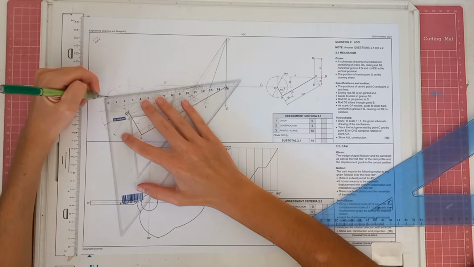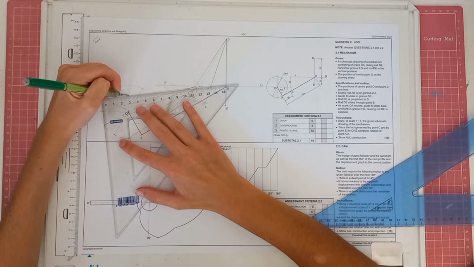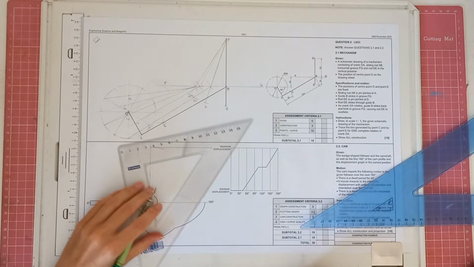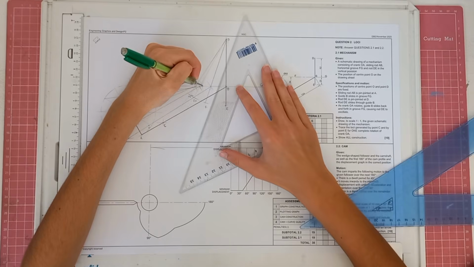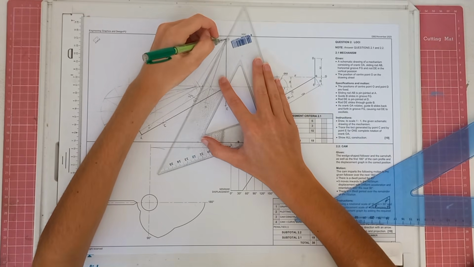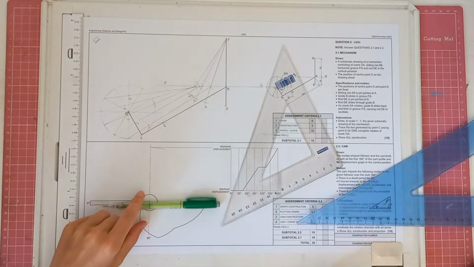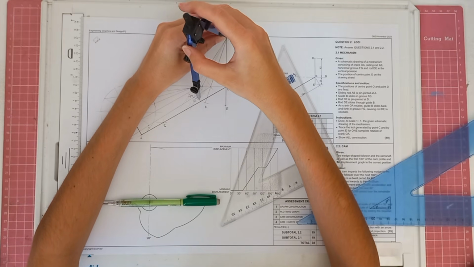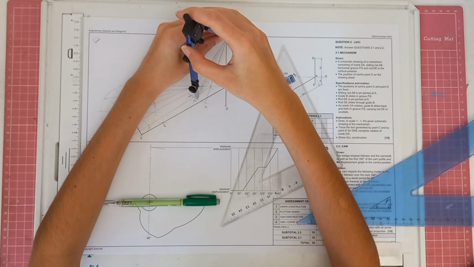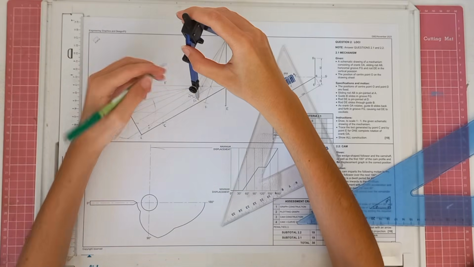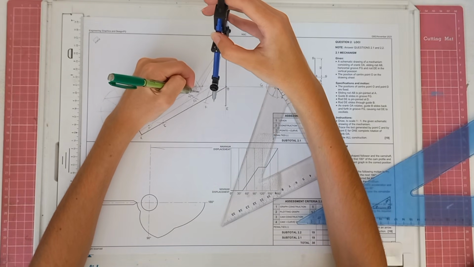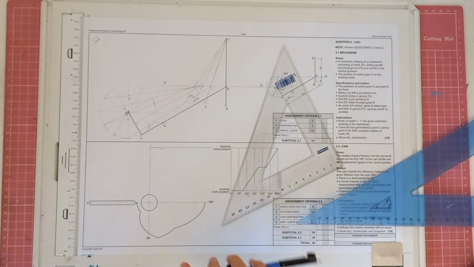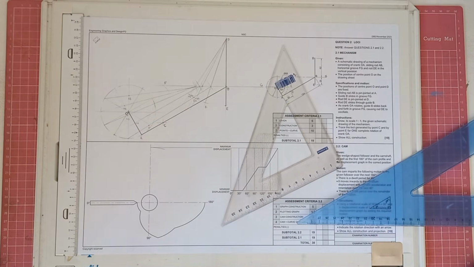We can measure 30, which will give us C5, and then from there we'll obviously draw a line going through from D out over there, and then we'll have our DE line from that point, which will be here at E5, which again seems to be more or less in the same spot.